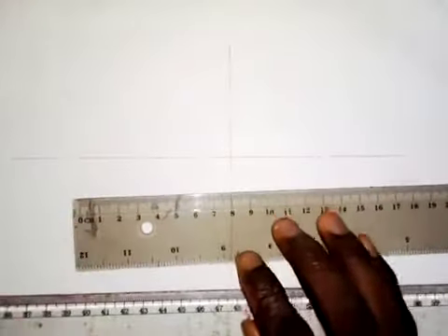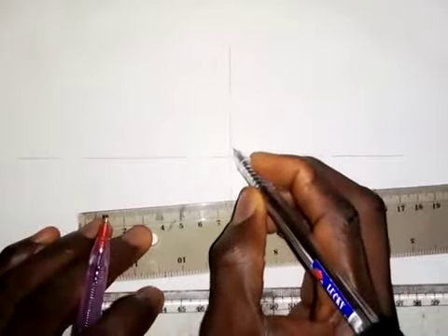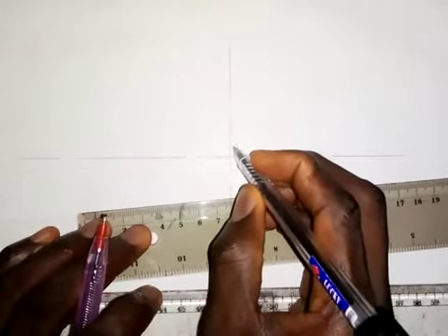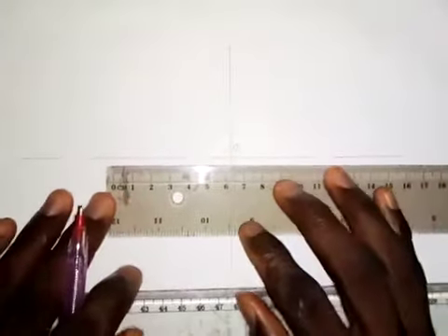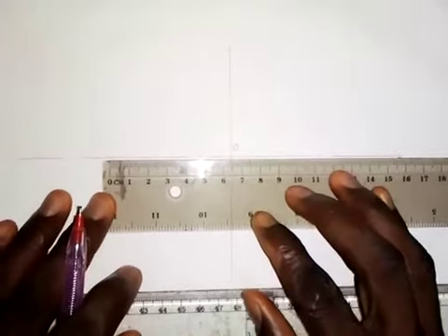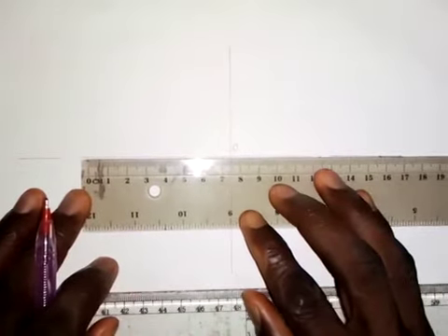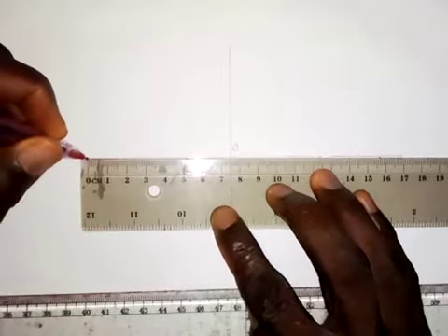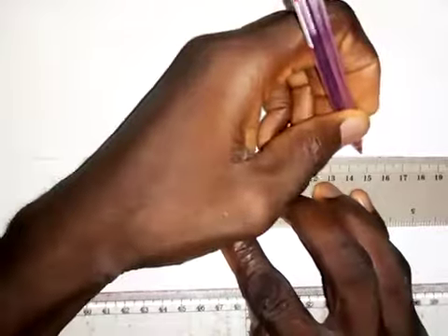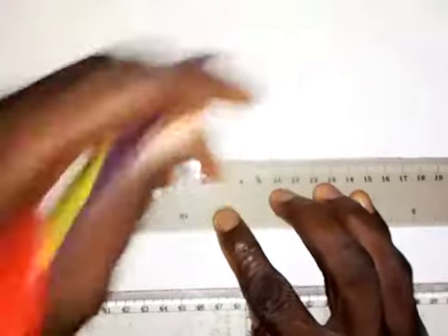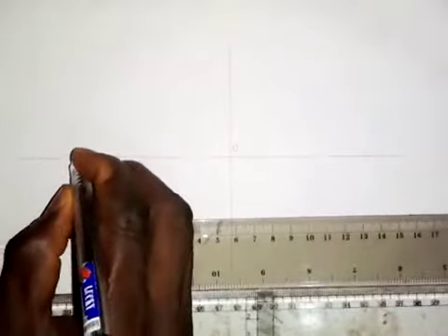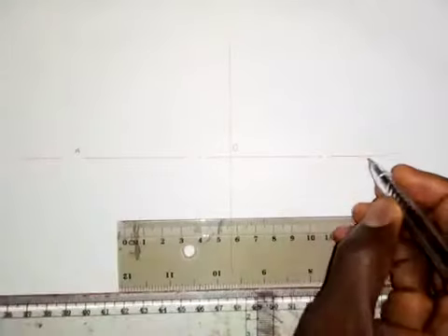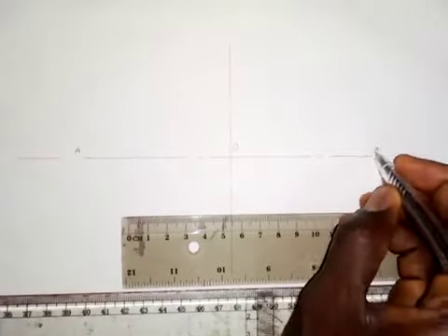The next thing that you are going to do is to take a measurement. This is the point of intersection, I will call it point O here. If you divide 150, which is the major axis, by 2, that means we have 75 to the left side and 75 to the right side, making 150 millimeters. I will call this point A, and this point I will call point B.